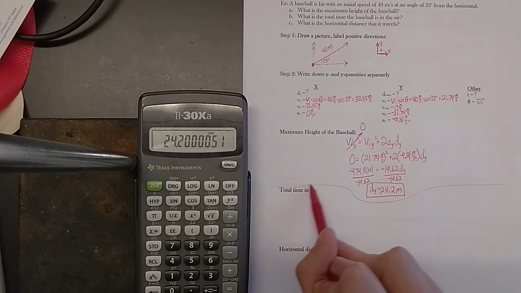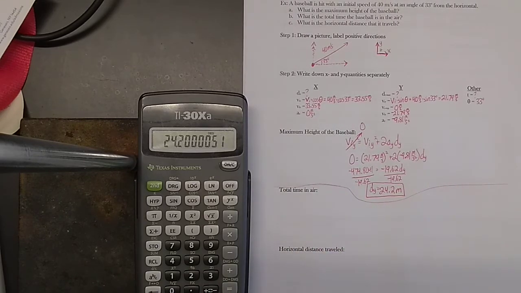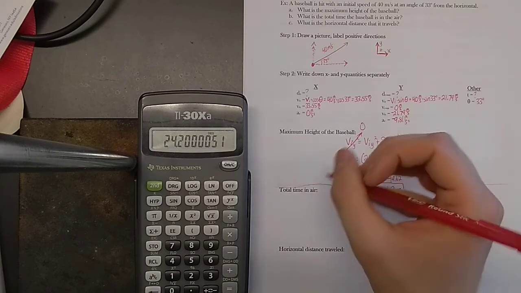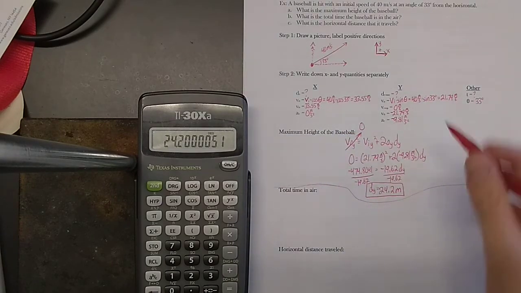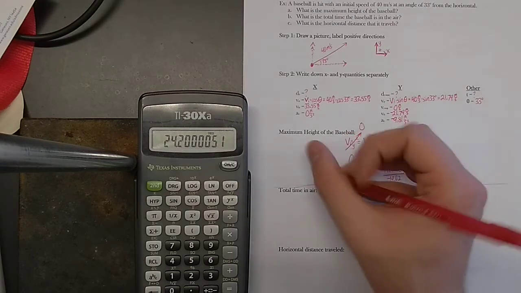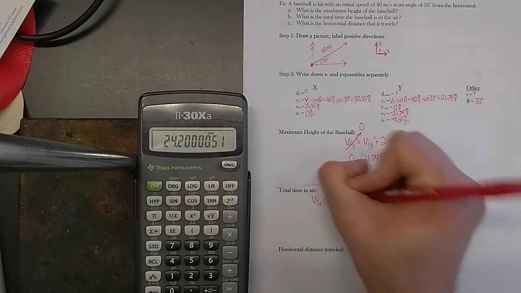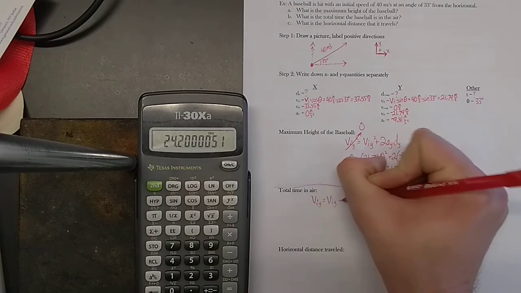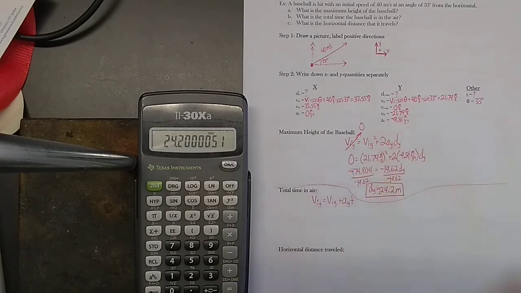Now we want to find the total time that the ball is in the air. Again, there's a couple different ways that we could do this. I think probably the easiest way would be to use the Vf equation again, in the y direction, because time depends on the y direction. On most occasions you're going to use the y direction to figure out the time. So here's what I'm going to write: VFY equals VIY plus AYT. I'm going to show you two different ways to do this once again.